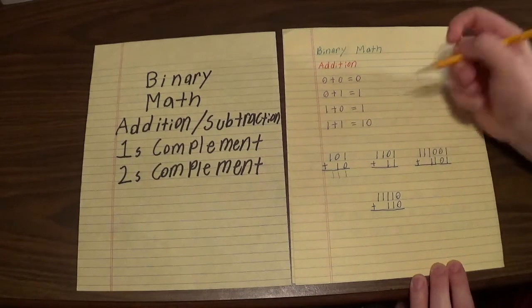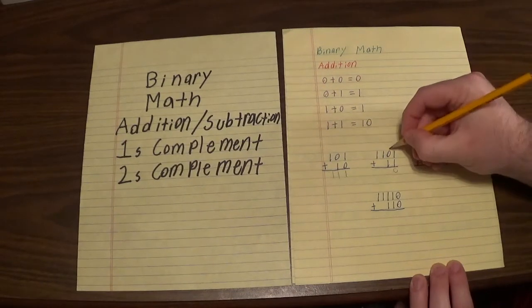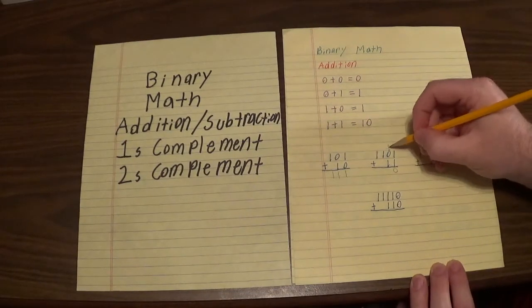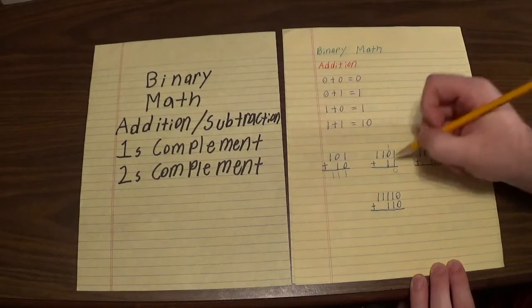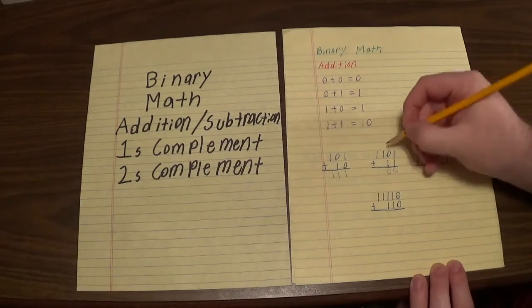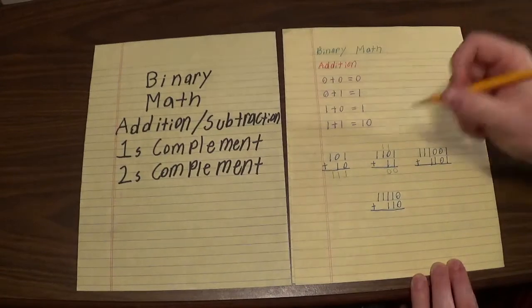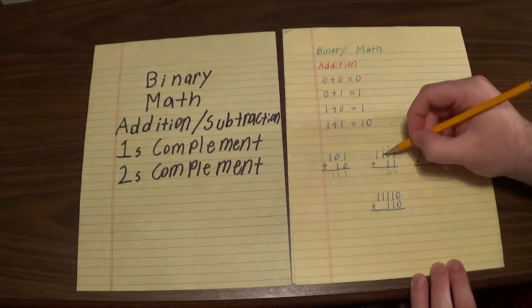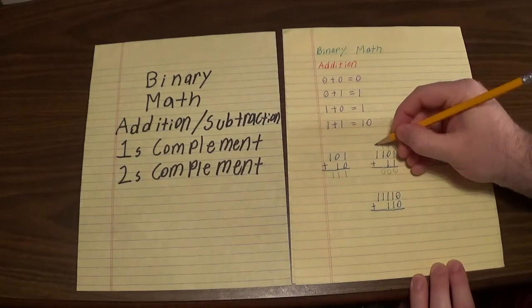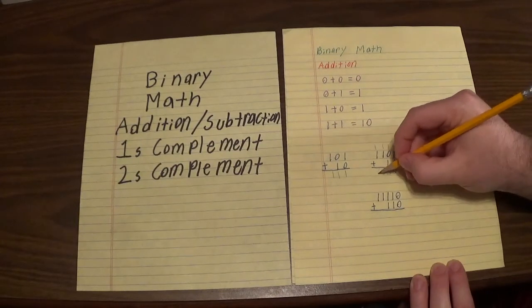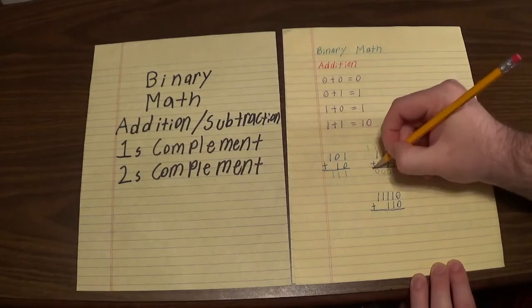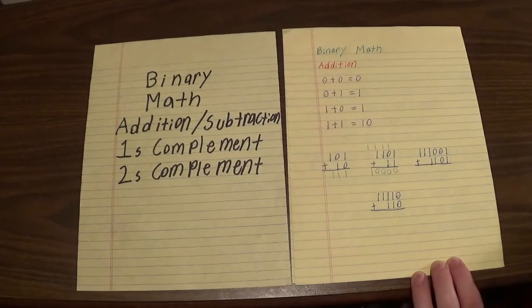So that's 10. So I write a 0 and carry the 1. I have 1 plus 0 plus 1, so that's 2 again, so that'll be a 0, carry the 1. I have 1 and 1 is 2, so that's a 0, carry the 1. 1 and 1 is 2, 0, carry the 1, so that 1 just comes down.